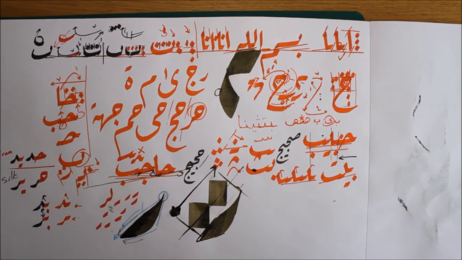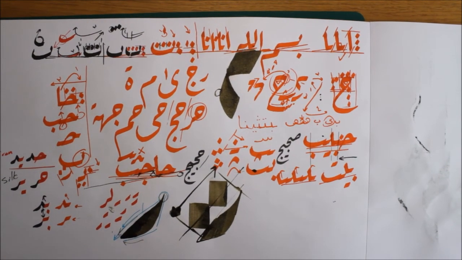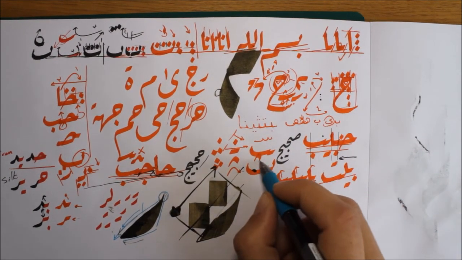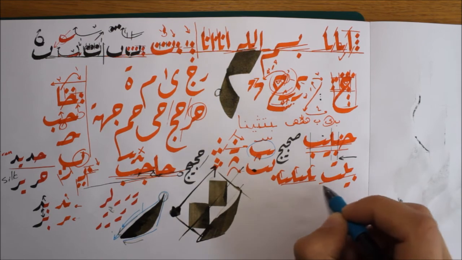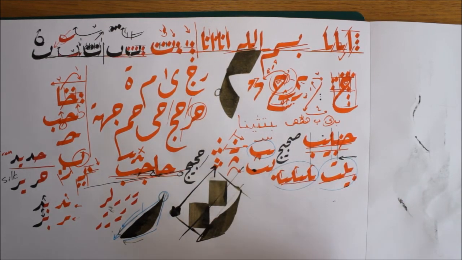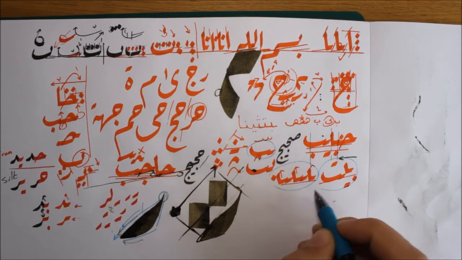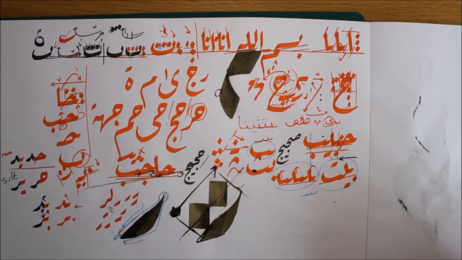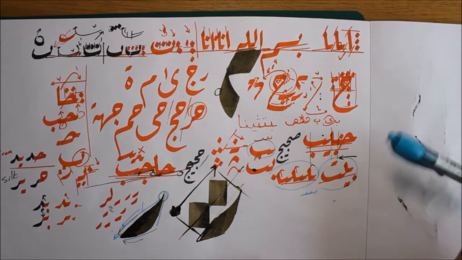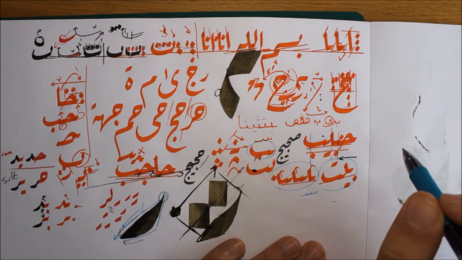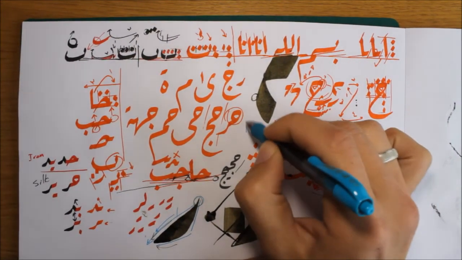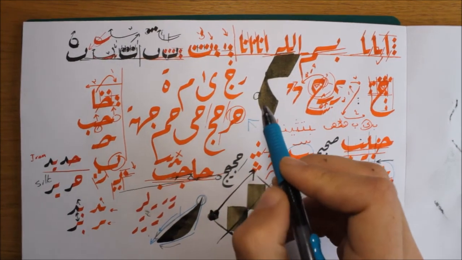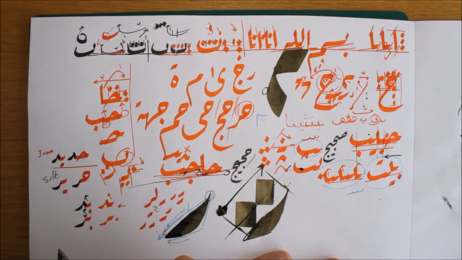You have to memorize the following, the rules for the ba. By 2, 3 and more. You must not do 3 bas like this. It is wrong to do 3 bas going downward. Then you have the ha rule. It's important to memorize this. You shouldn't use the ha for the other letters.